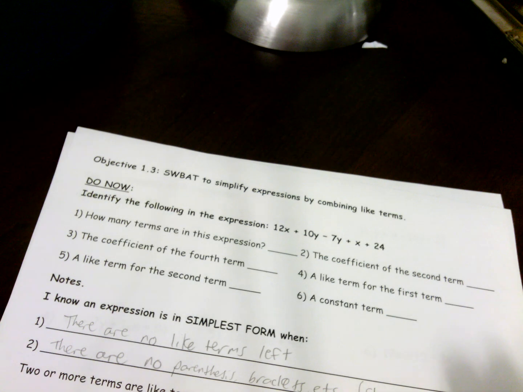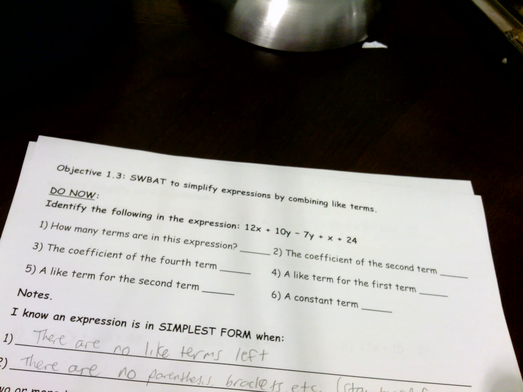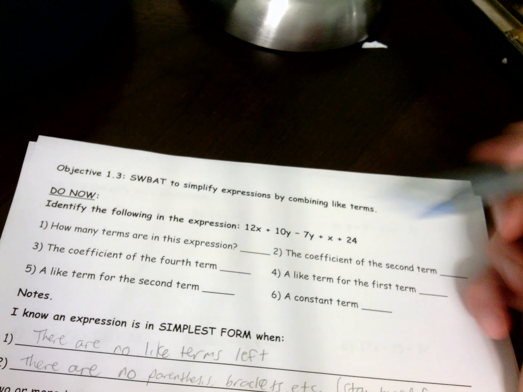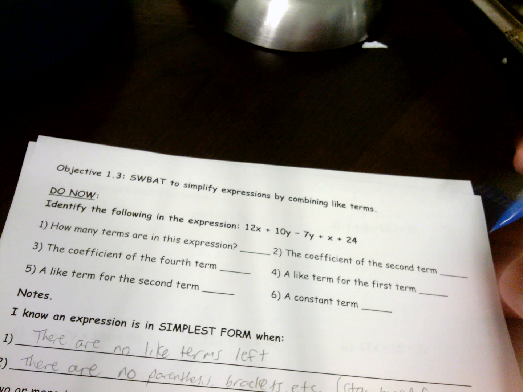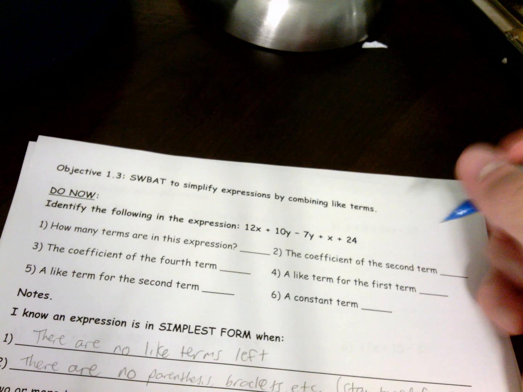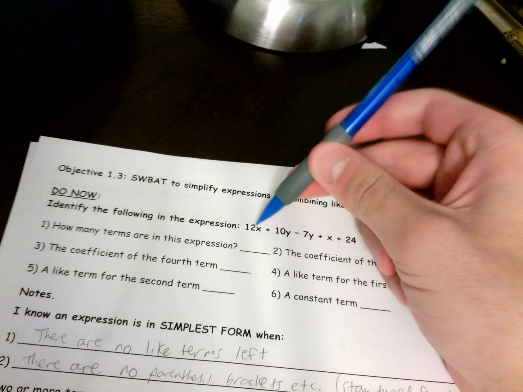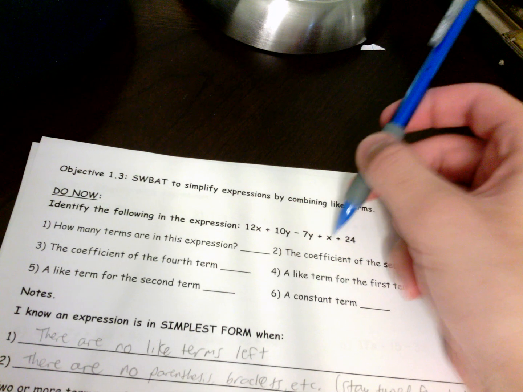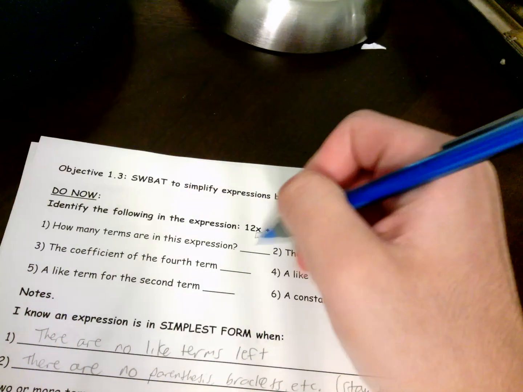Hi everybody. Today we're going to talk about Objective 1.3, which is about simplifying expressions by combining like terms. So let's take a look at the do now, which is a review from 1.2. How many terms are in this expression? So remember, a term is anything that's separated by a plus or minus sign. So I have 1, 2, 3, 4, 5 terms in this expression.